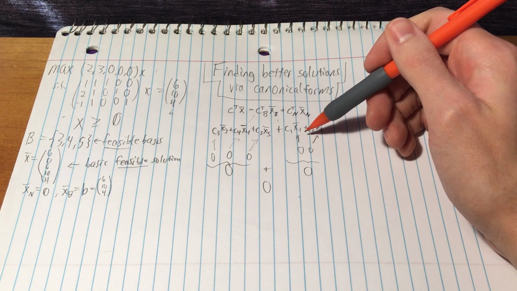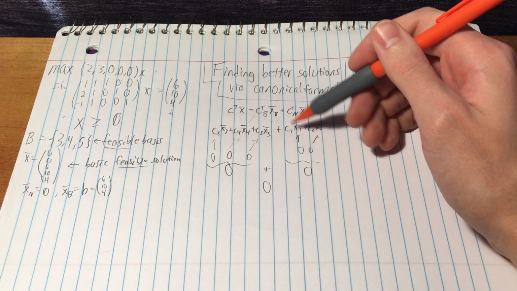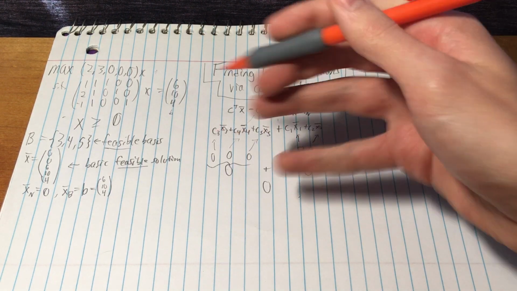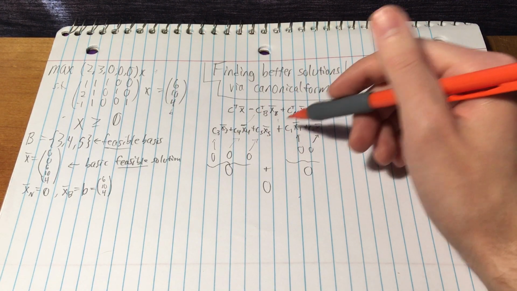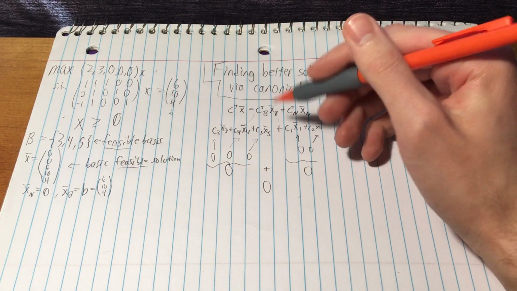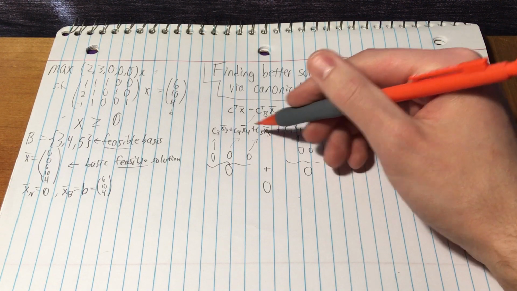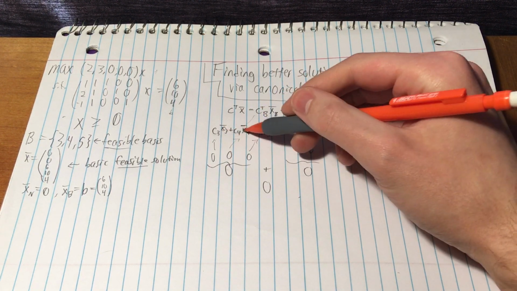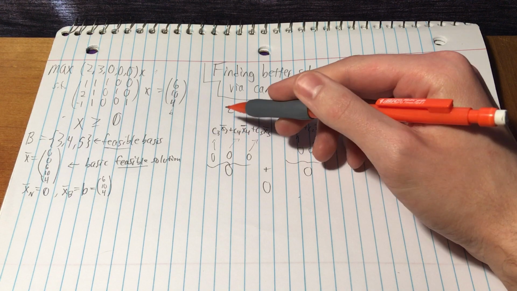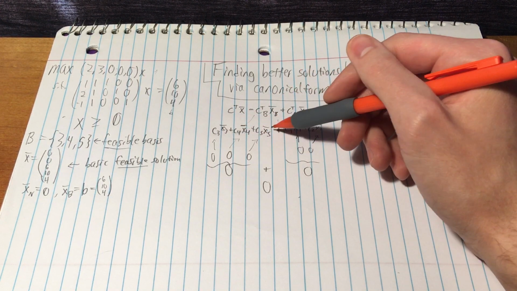So I'm going to increase the x1 component, precisely because there's a positive c1 coefficient in front, to make the overall objective function go up. But I'm going to compensate to maintain these feasibility constraints by changing the basic x components, x3, x4, and x5.